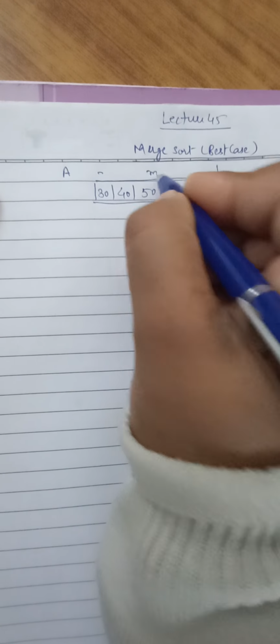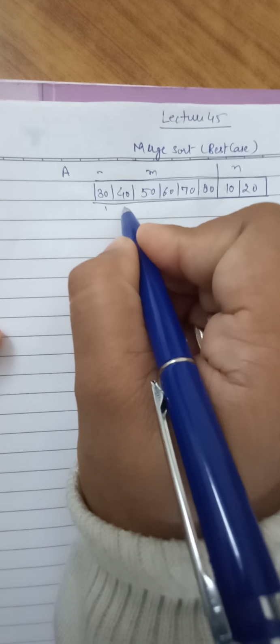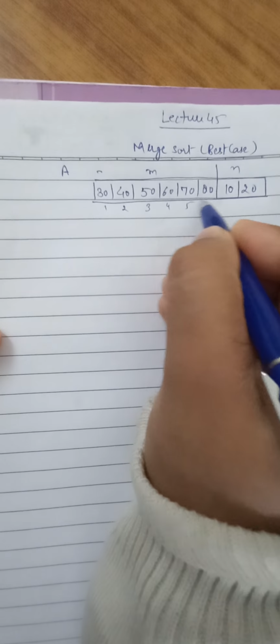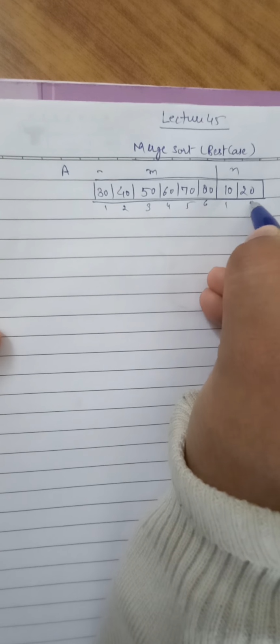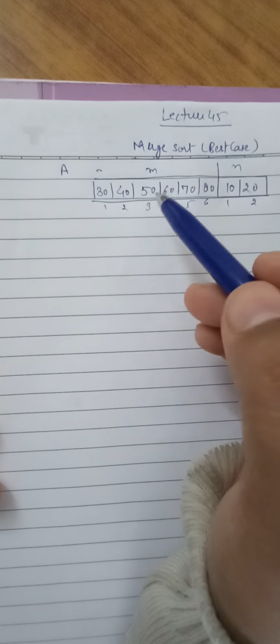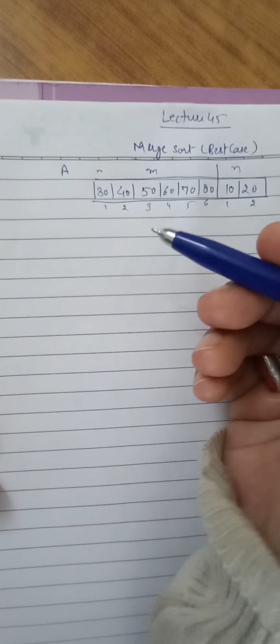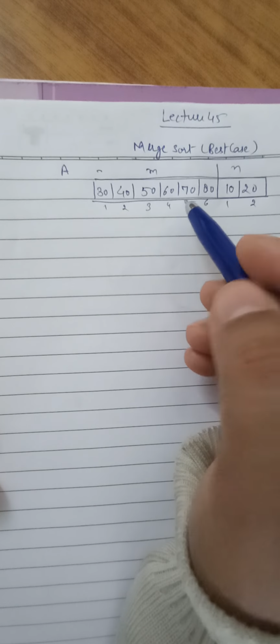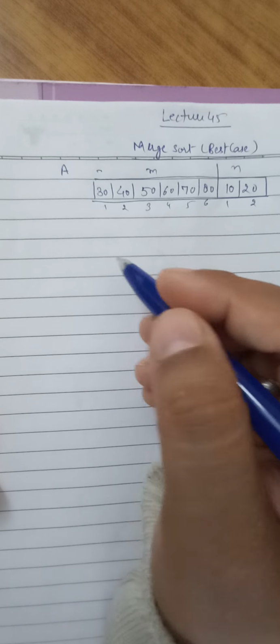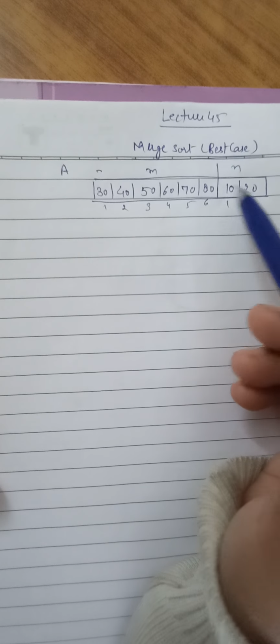So suppose we have these two sorted subarrays, and these are the indexes 1, 2, 3, 4, 5, 6, 1, 2. As we know, when two sorted subarrays are present in merge sort, we do sorting by combining both of them. What we are doing here is comparing, because the array is divided like that. In one subarray 2 elements are there, in another subarray 6 elements are present.